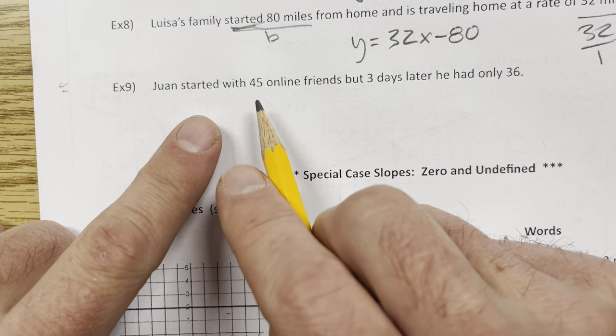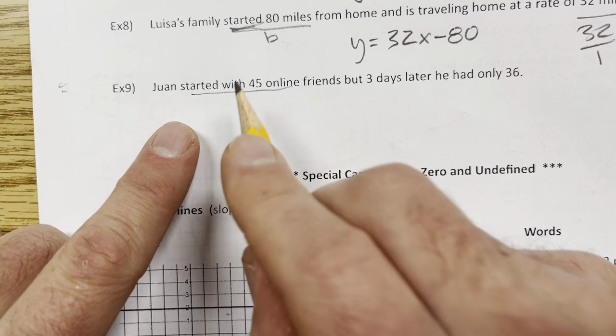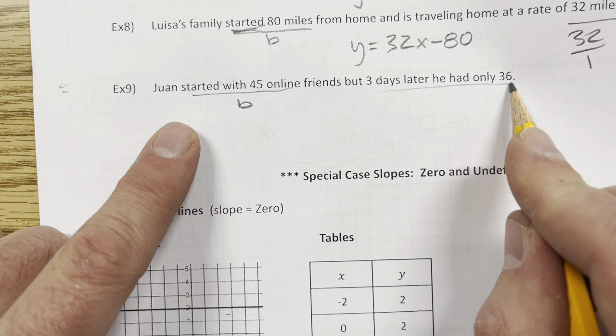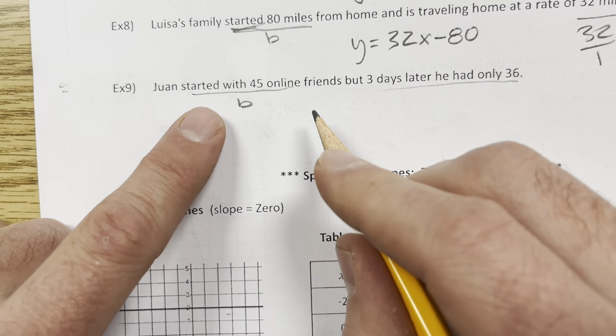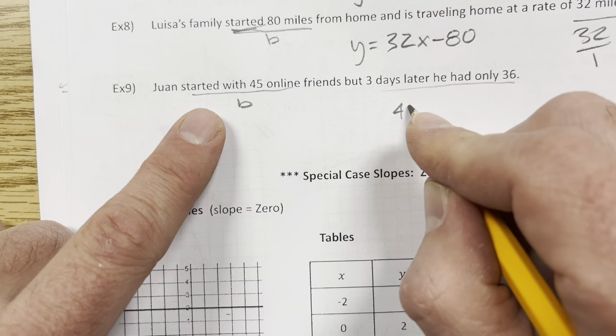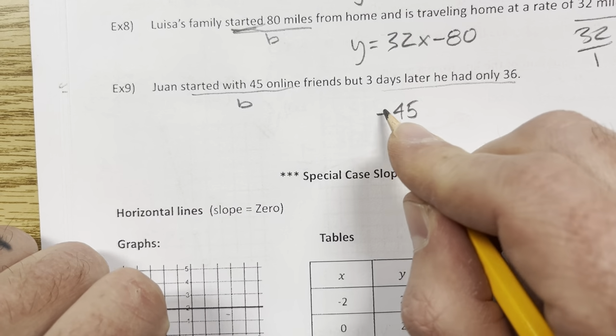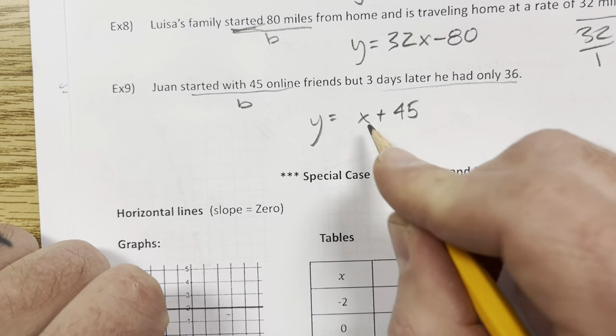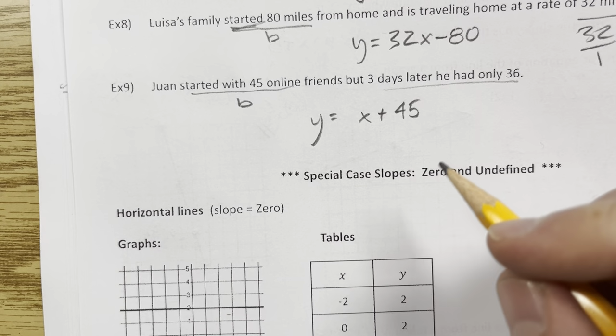Juan started with 45 online friends, there it is again. But 3 days later, he only had 36. So he starts with 45. So that's going to be my y-intercept. And we'll say that's plus. And then I'm going to multiply my slope by x. And I just got to figure out what my slope is.